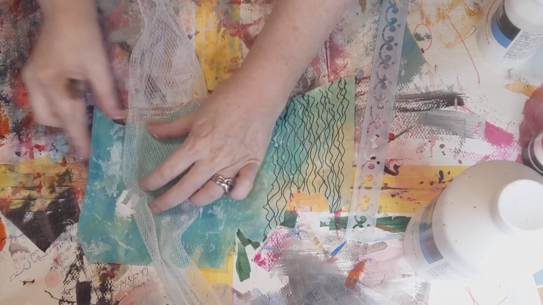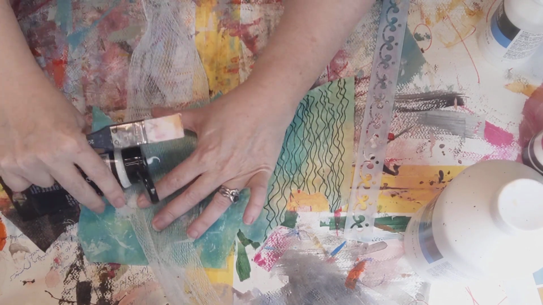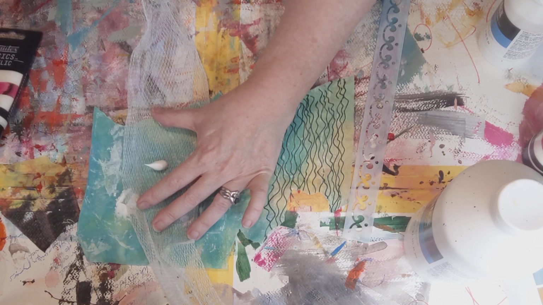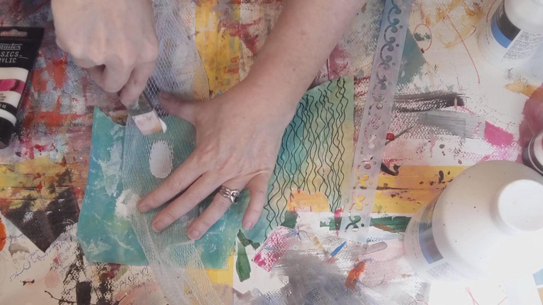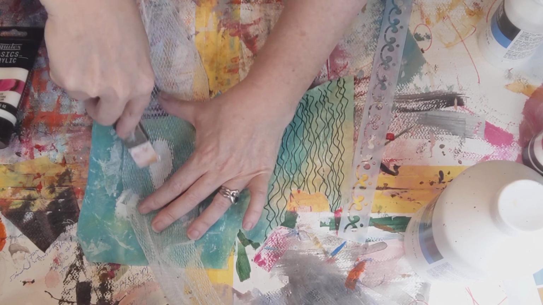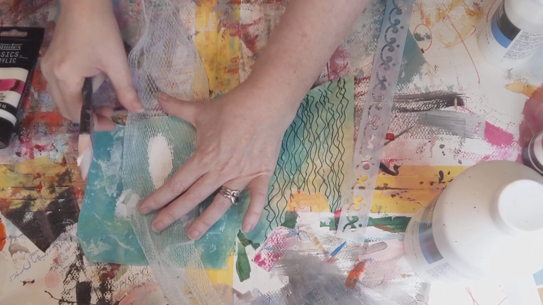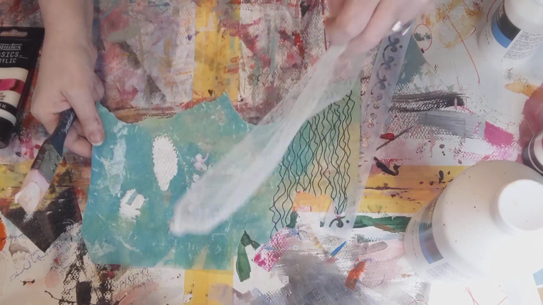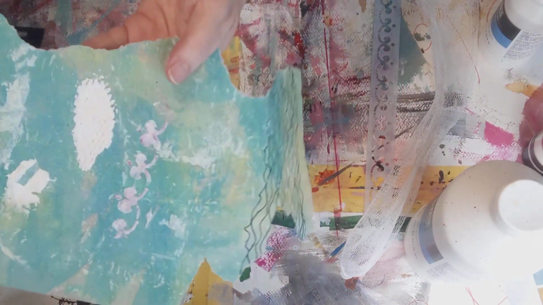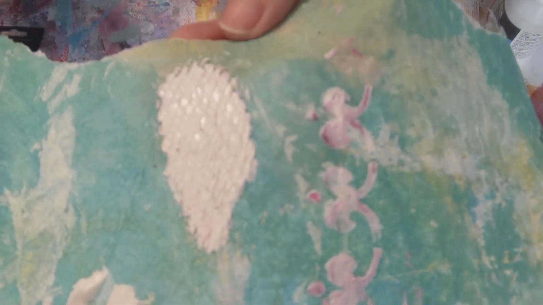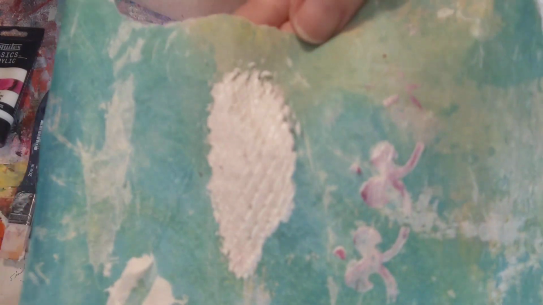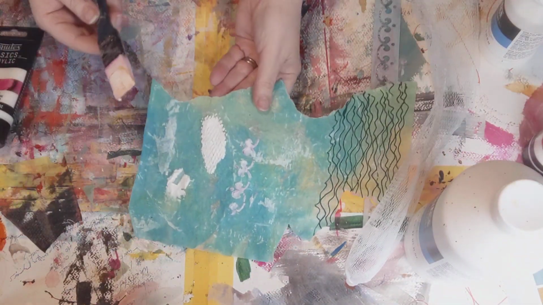You can also do something like this netting. Squeeze out a good amount there. Push that through the netting. I've used a double layer, so I don't know what's going to happen here. And that's part of the fun. Oh, and there's this really cool texture in that. I'm not a realistic painter, and I'm not sort of a fantasy painter, but right now I'm seeing like a mermaid's tail or some sort of reptile or something in there. So that's a great way to add some texture to your painting.